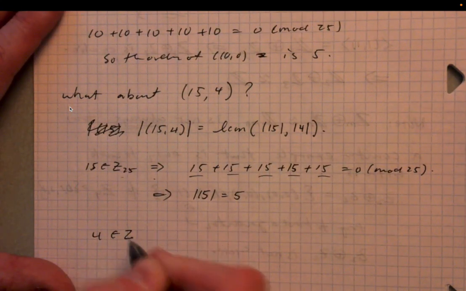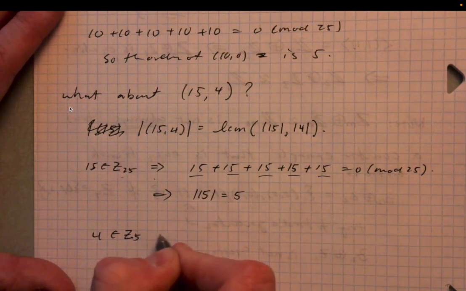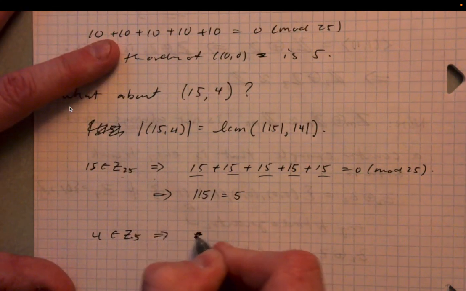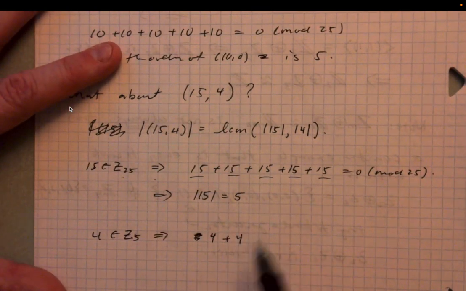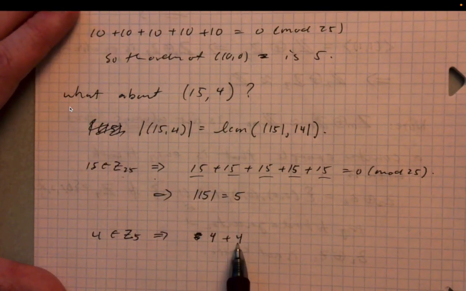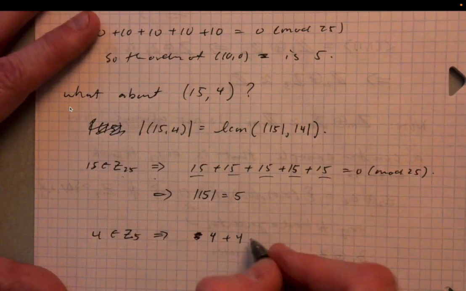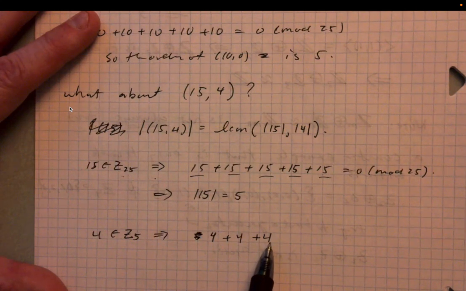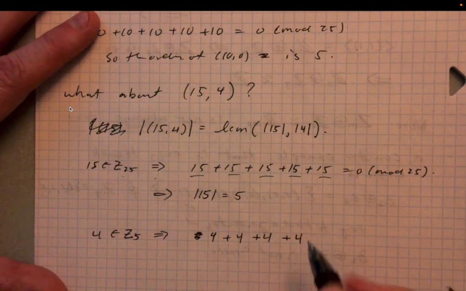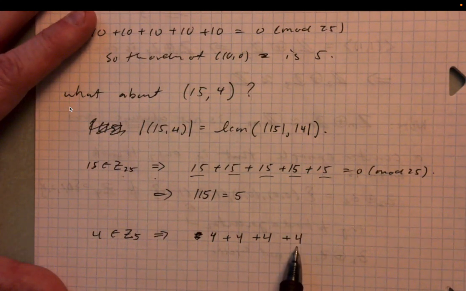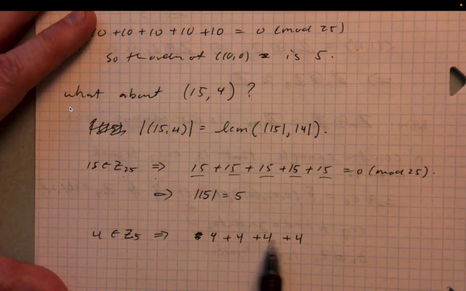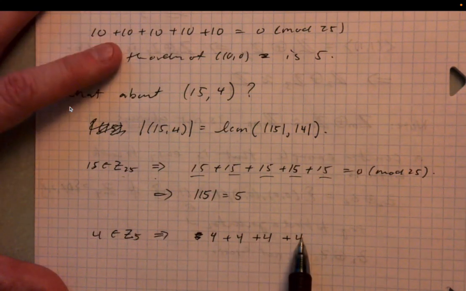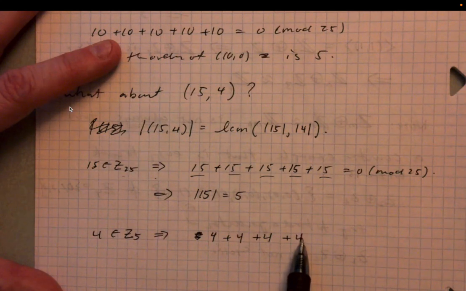What about the order of 4 in Z5? Is it Z5? Yep. Right, so I've got 4 plus 4, which is 8, which is not congruent to 0 mod 5. Plus 4 is 12, and plus 4 is 16, which is not congruent to 0 mod 5.